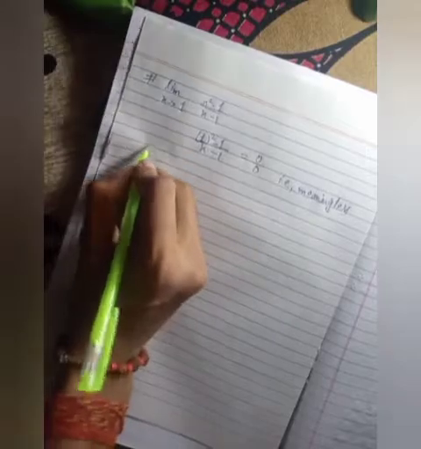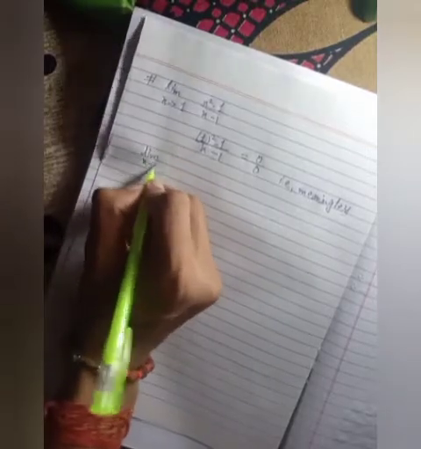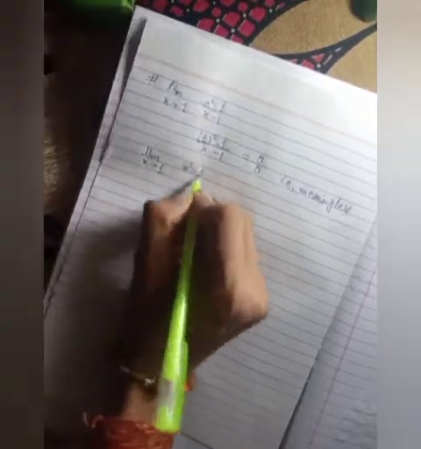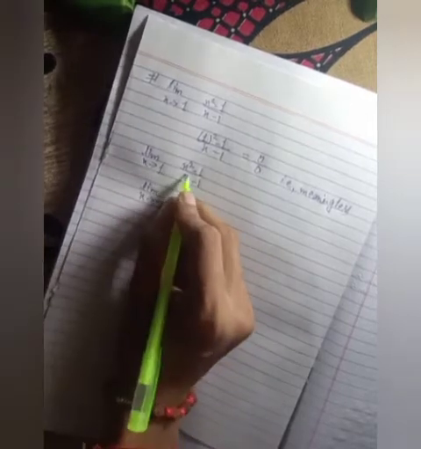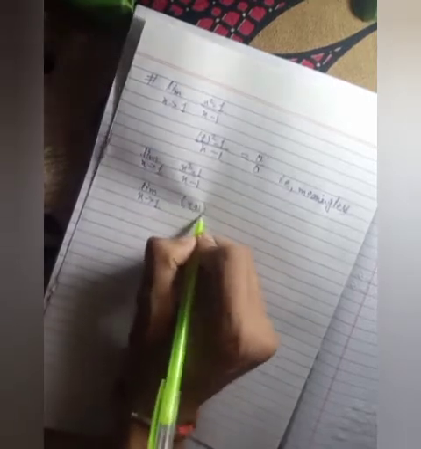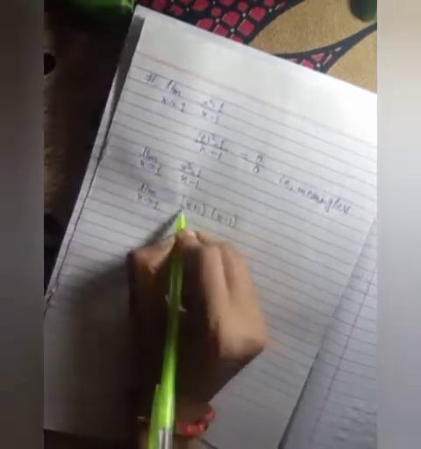If we try this method, limit x tends to 1, x square minus 1 upon x minus 1. If we break this equation using the formula, it becomes x plus 1 into x minus 1 upon x minus 1.